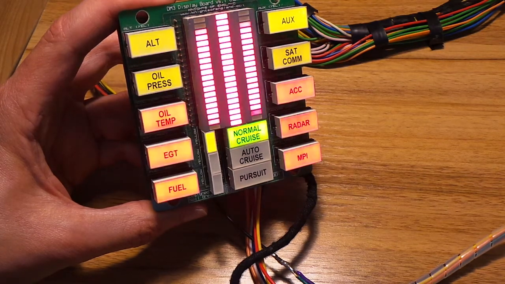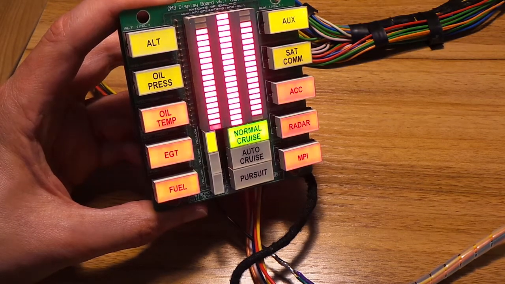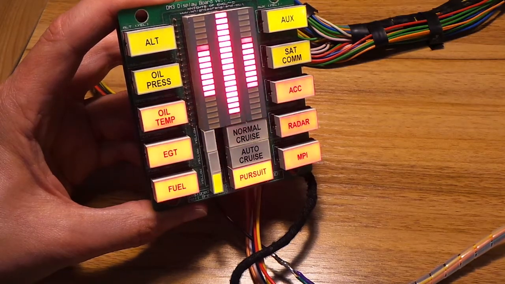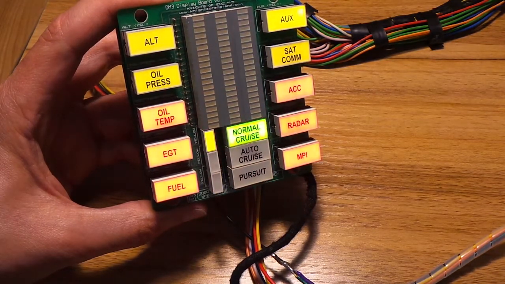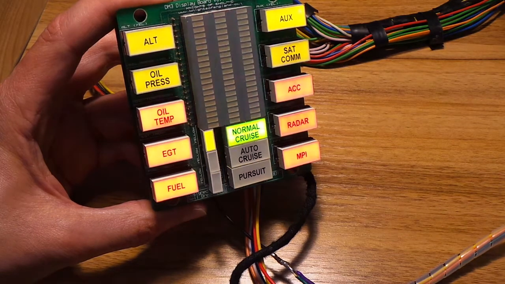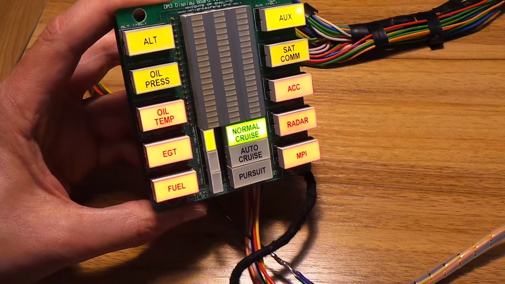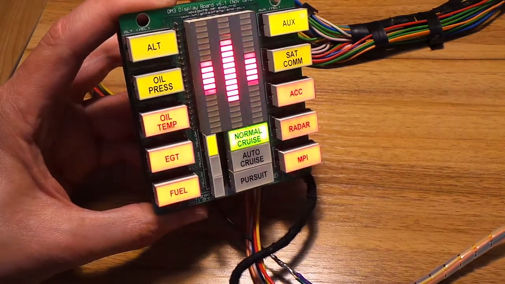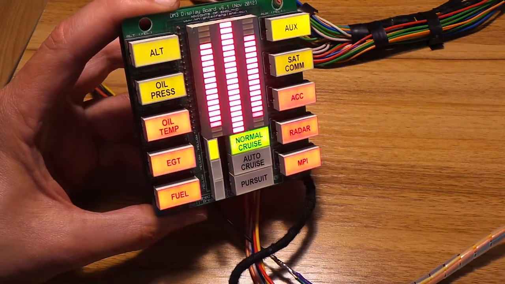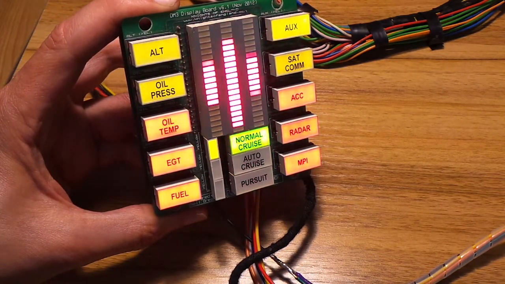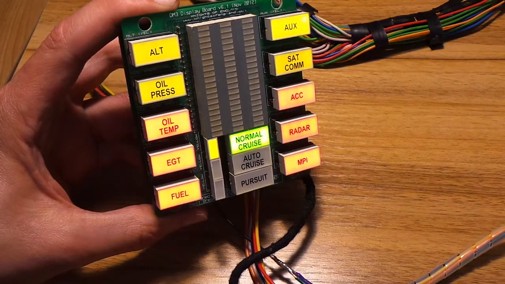So let's see what else we have here. We can change the normal auto pursuit indications. Pursuit, auto cruise. So that's normal running mode, and you saw that temporary display of the letter N on the voice display. Let's power down.